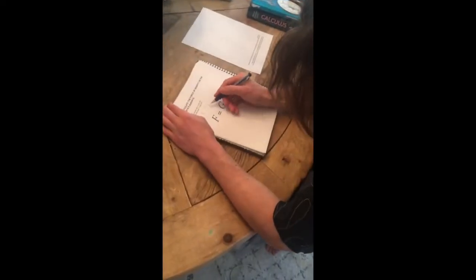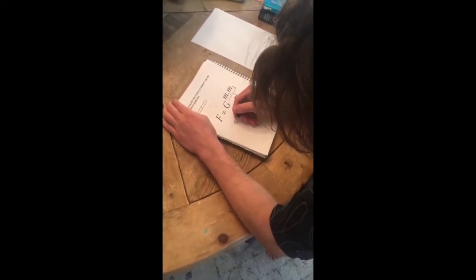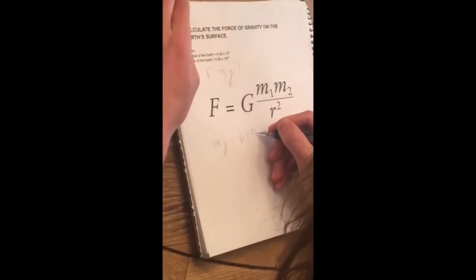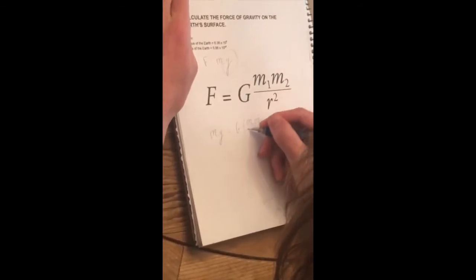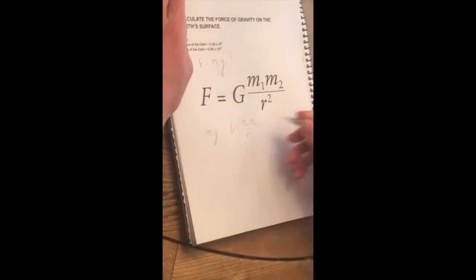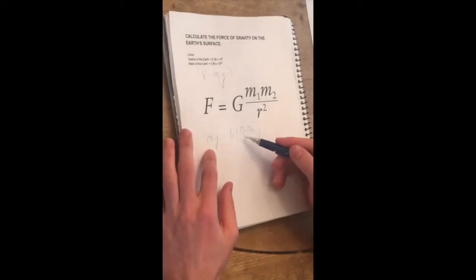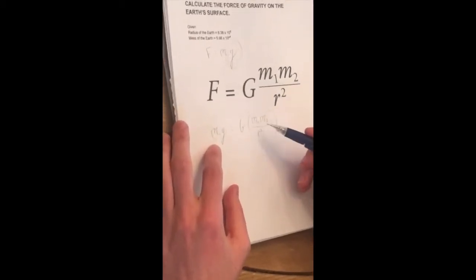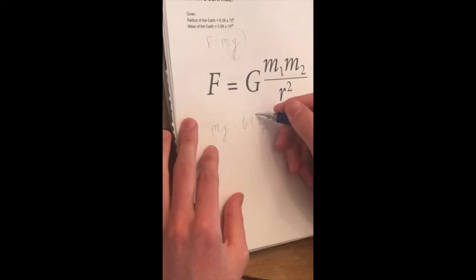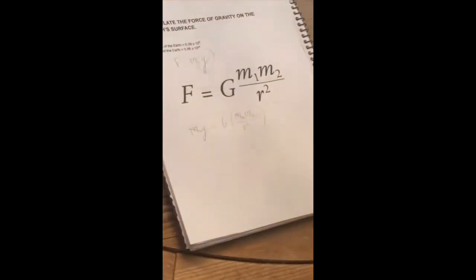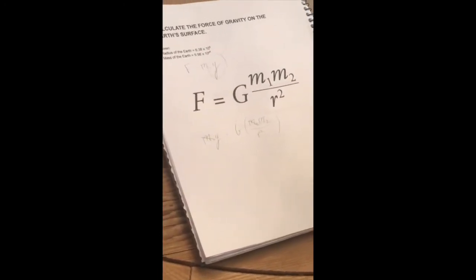So say we replace this F with M1G. We get M1G equals gravitational constant times M1 times M2 over the distance between them squared. Now, if you look closely, you'll notice that there's an M1 on both sides. And if you divide both sides by M1, then it's just going to go away.